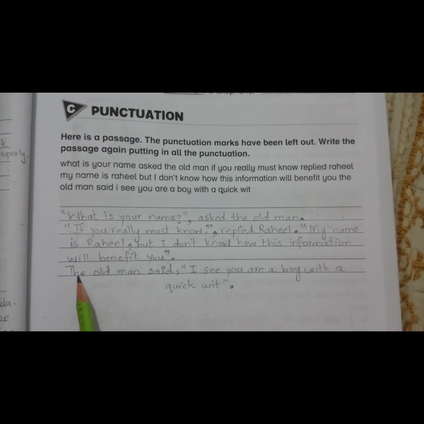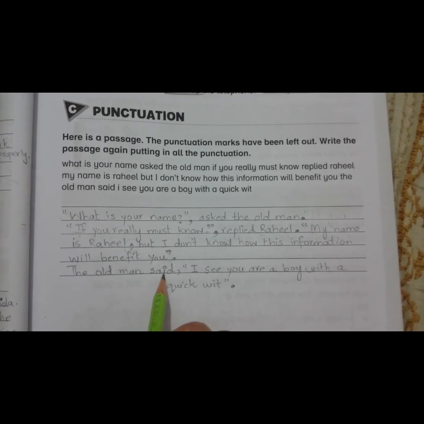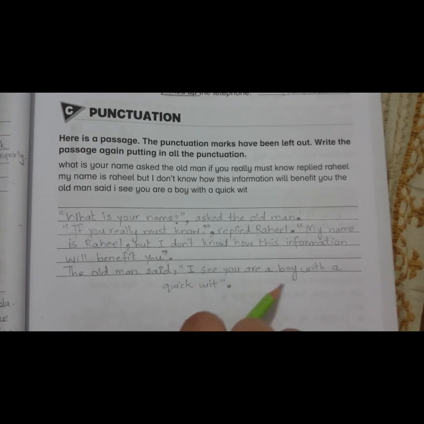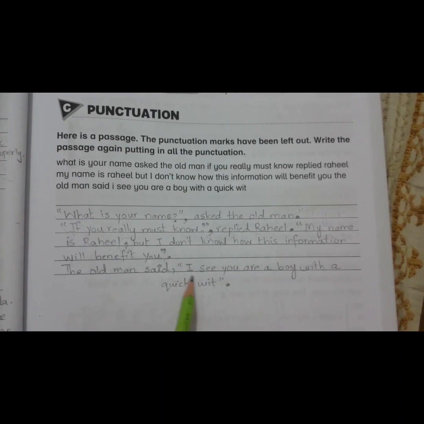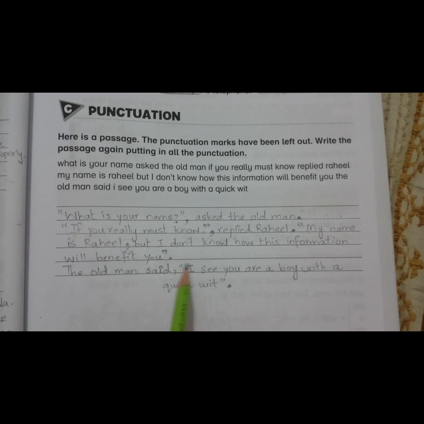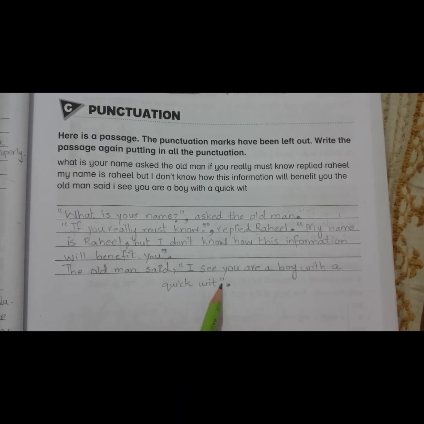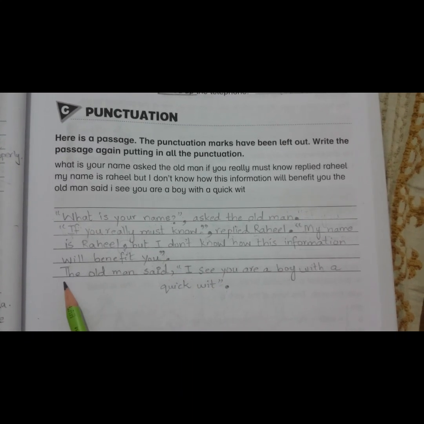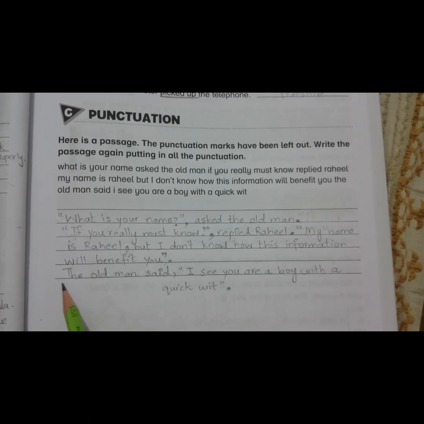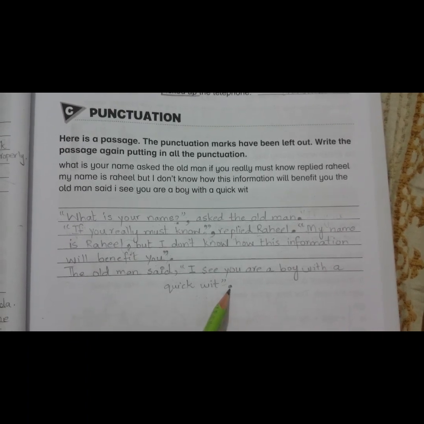And the last line will be written as, the old man said, comma, I see you are a boy with a quick wit. As these are the words of the old man, I have written the words in inverted commas. And T should be capital because obviously this is the beginning of a new sentence, and in the end I have used the full stop.